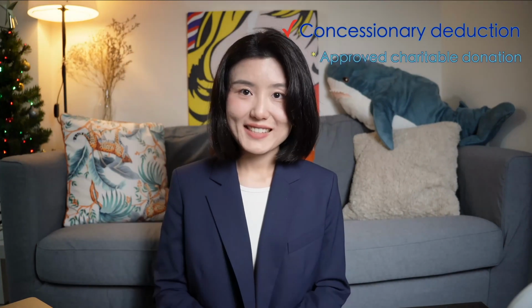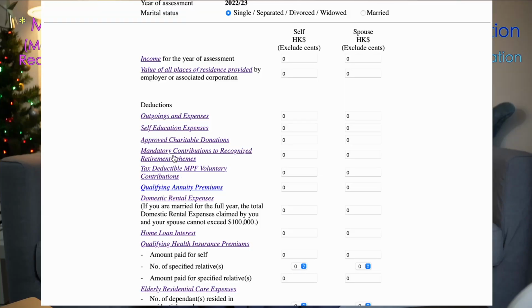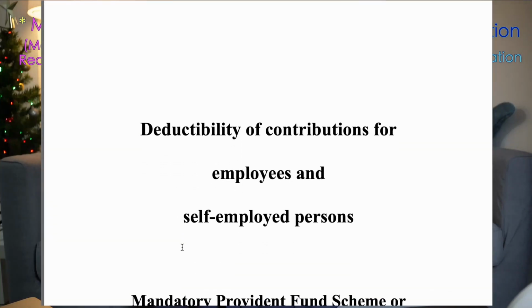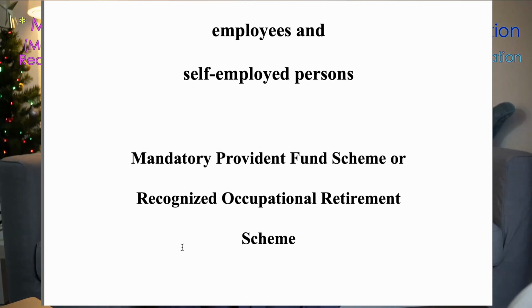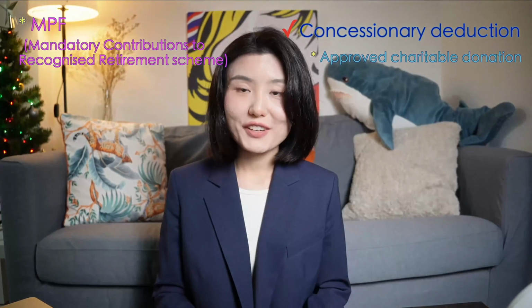The next type of concessionary deduction is called mandatory contributions to a recognized retirement scheme. Normally, it is the MPF, which is usual in Hong Kong.